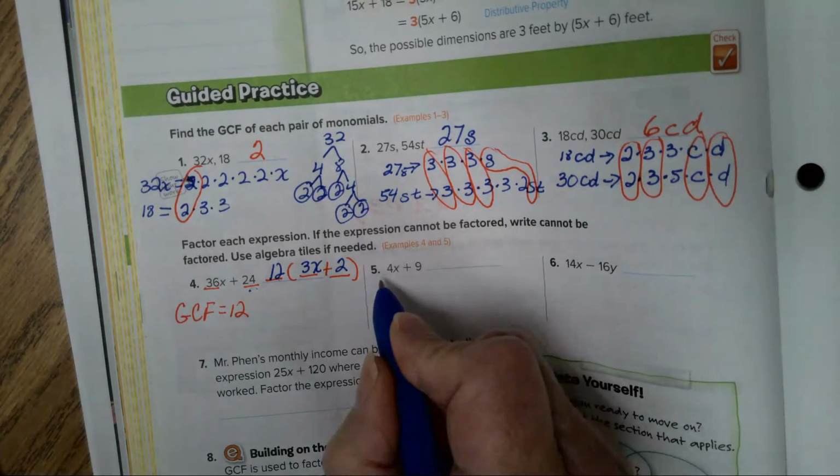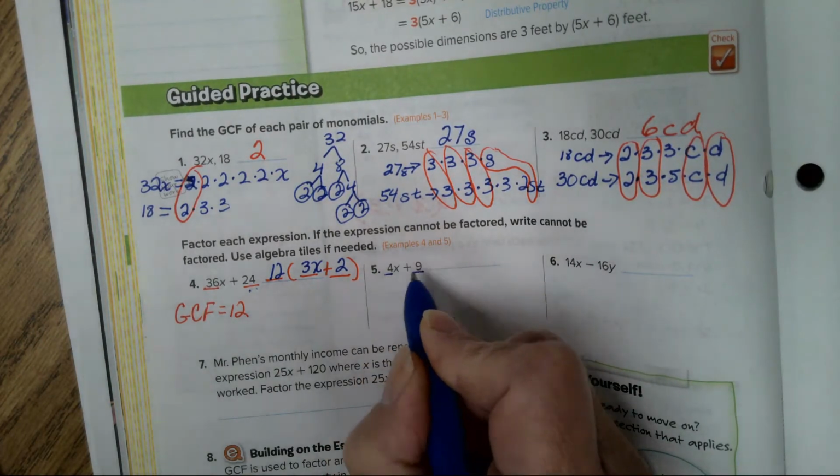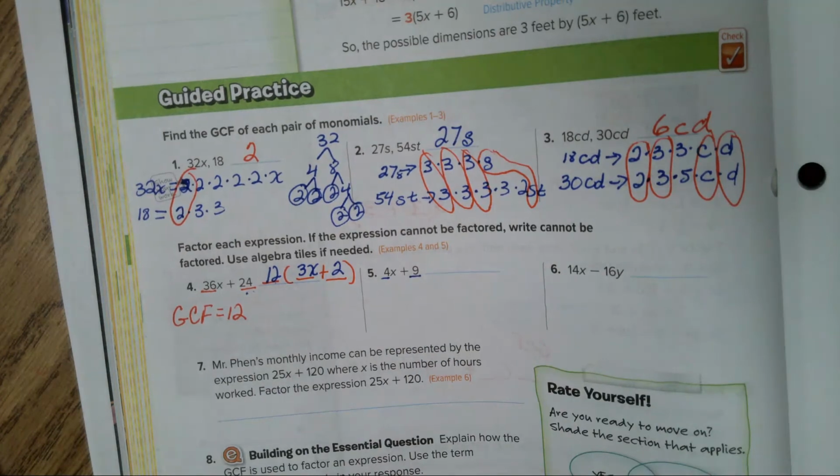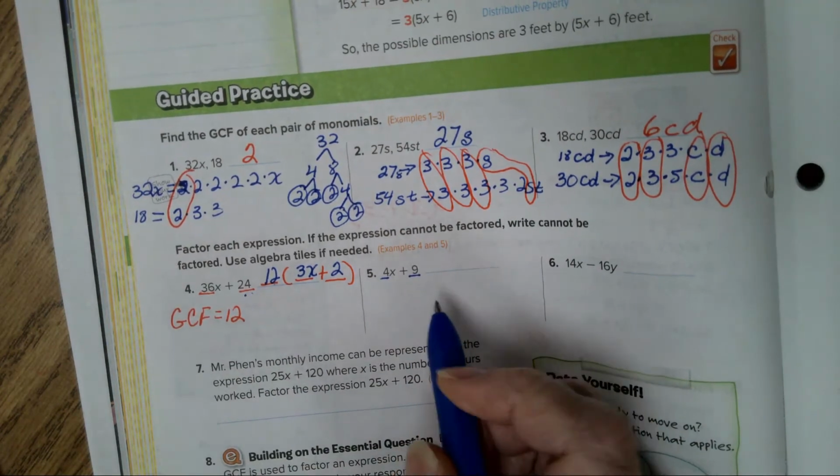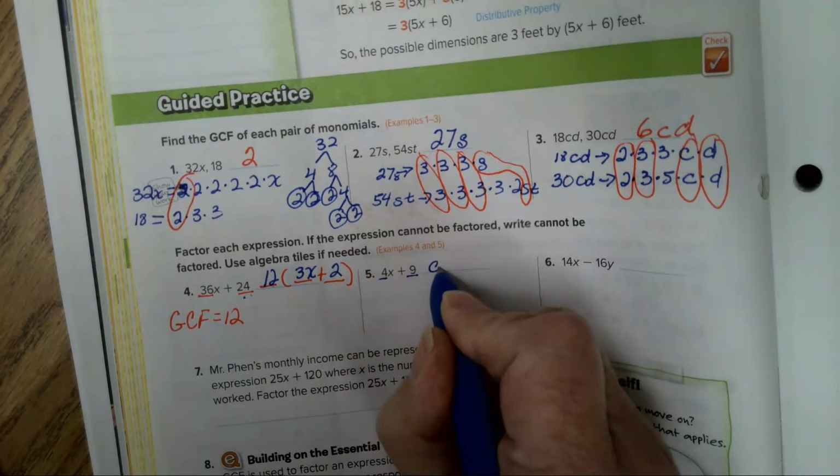Okay, 4 and 9 do not have a common factor. 9 does not have an x, so this one cannot be factored.